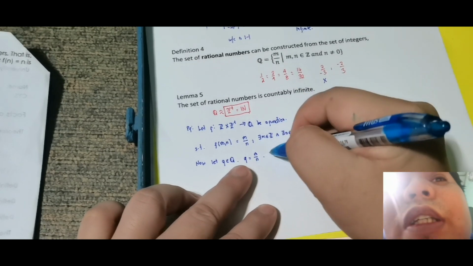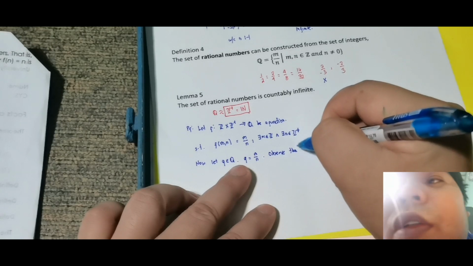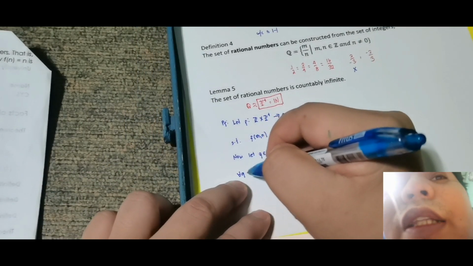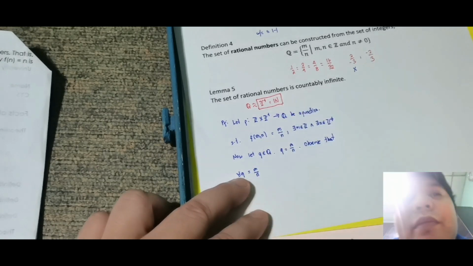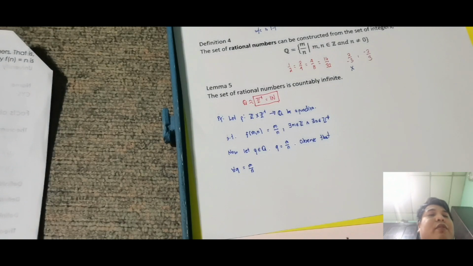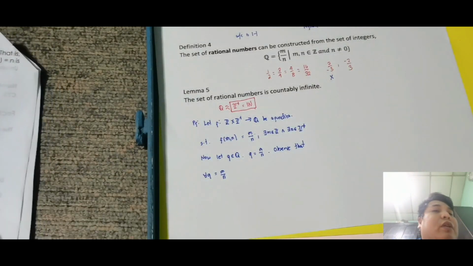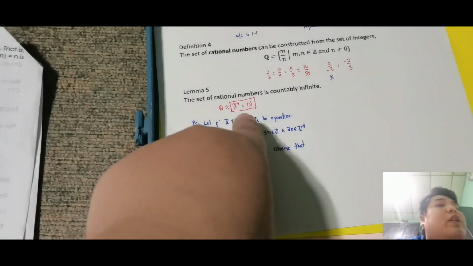So, observe that for all Q, ito ay laging equal sa m over n. So, sa kada rational number na kukunin mo, kaya kong mag-represent ng m over n. So, kunyari, nakaisip ako ng Q, kunyari 2.